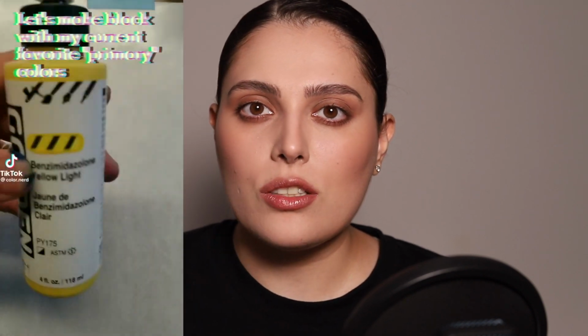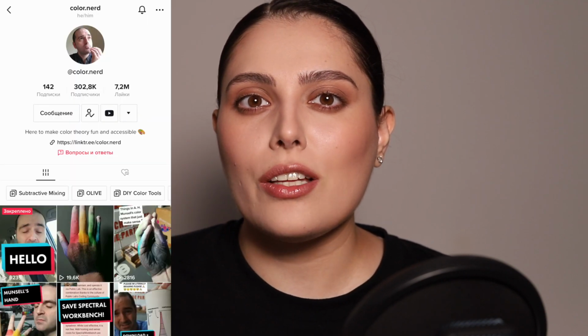The second thing we need to know about complementary colors is that if we blend them together, they neutralize each other. If we find the perfect, exact complementary colors, ideally they should create either gray or black. For example, if we blend all three of our primary colors together, we should get, in an ideal world, pure black, like in this TikTok. Actually, if you are interested in color theory, I really recommend you checking out this TikTok account, which is called Color Nerd.